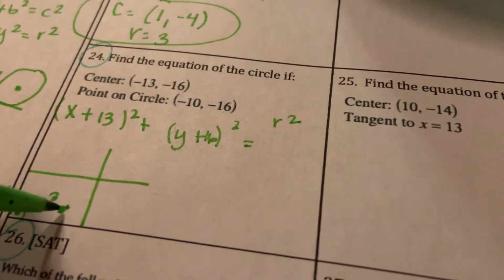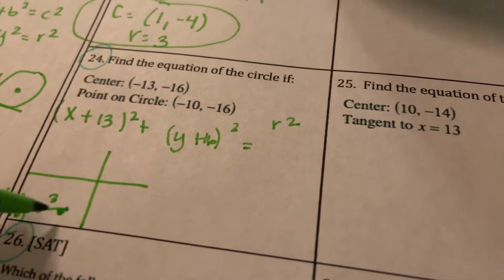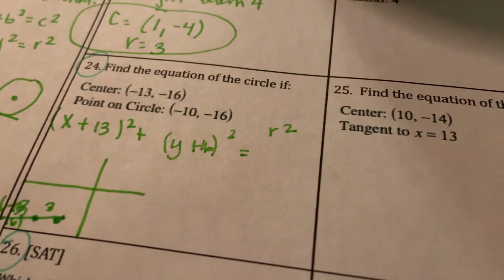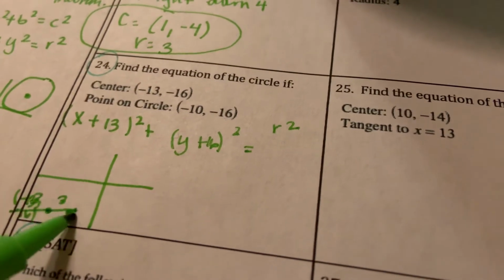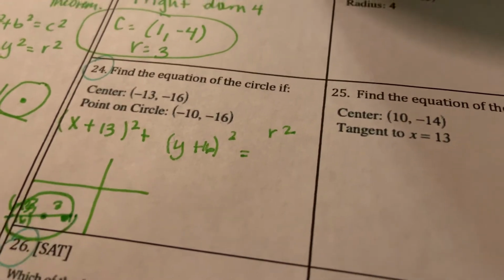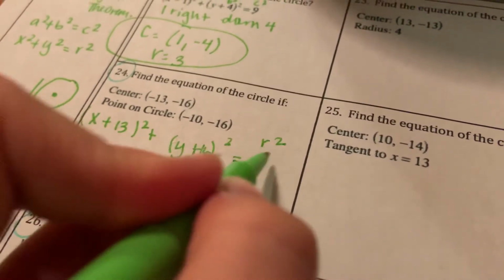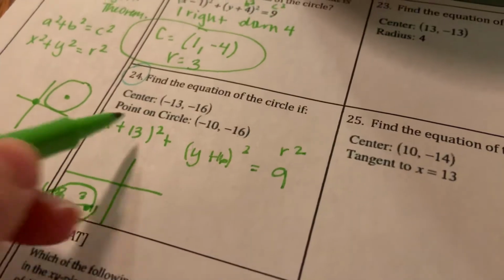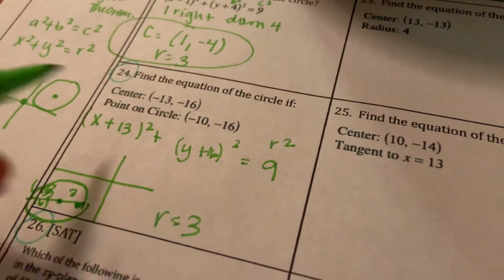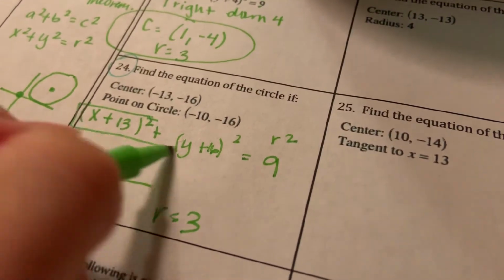If I'm trying to make the radius, that means the diameter would have been 3 in this direction to make the full circle, because that's the center. So the radius must be 3, but I have to square it, so it's going to be 9. So if my radius is 3, 9 must be the piece of my equation.